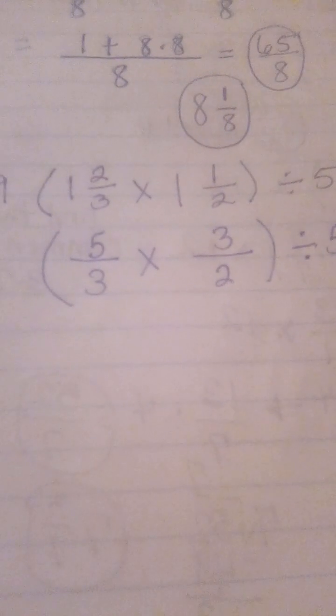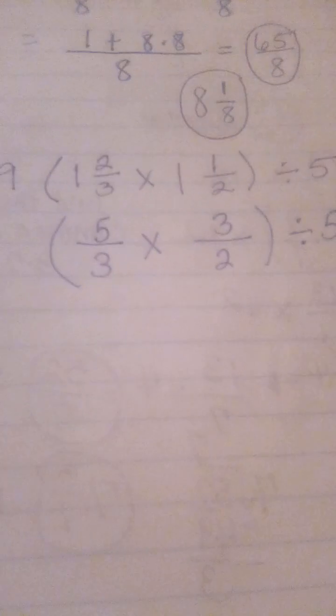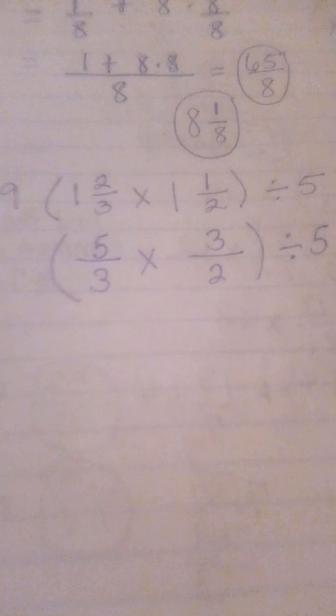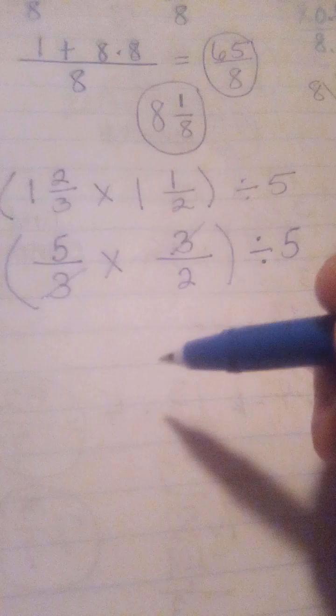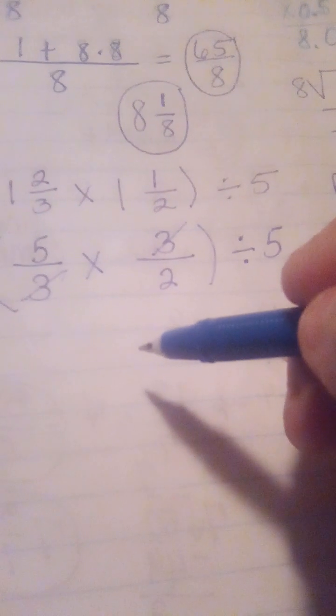All right. Then a question on the parenthesis part: what number do we eliminate, cross out real quick, or cancel out? The threes, right? This and this. Take off the parentheses. What's remaining is 5 over 2, 5 halves, actually.